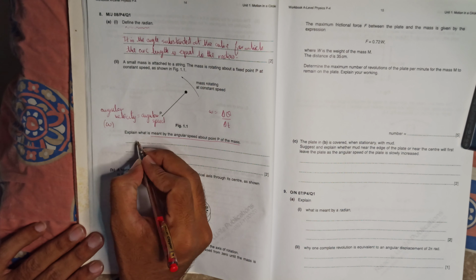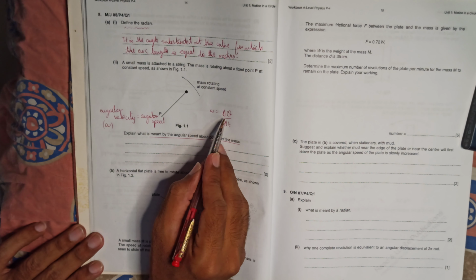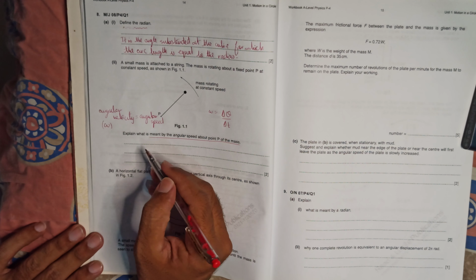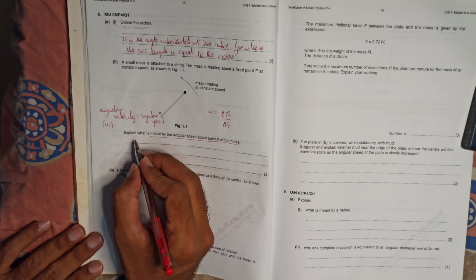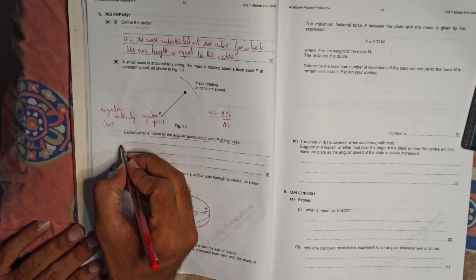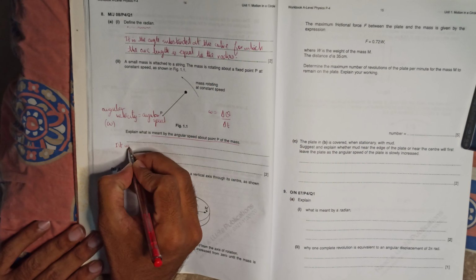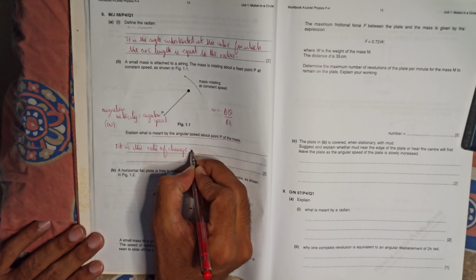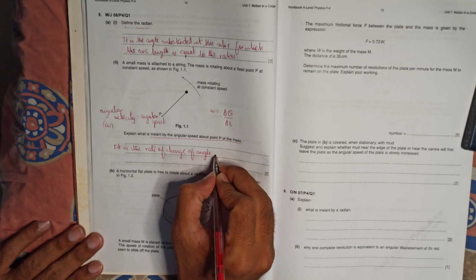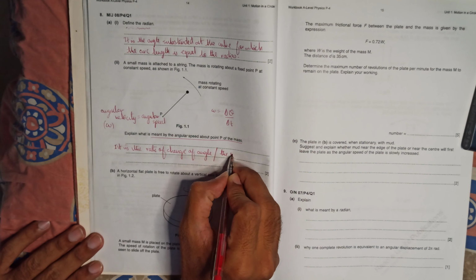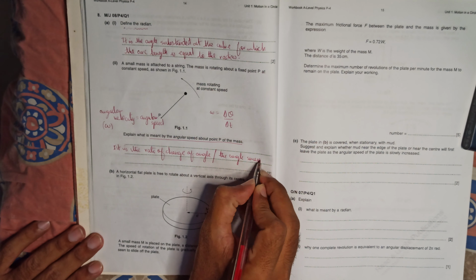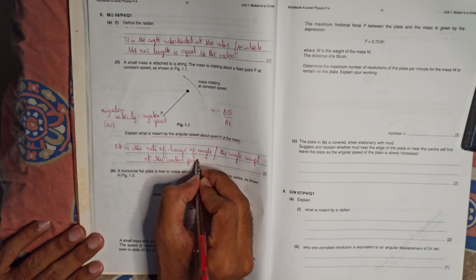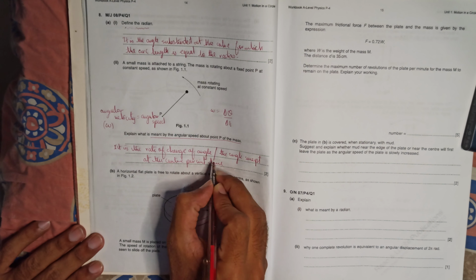So we can only write that what is meant by angular speed about point P of the mass. We can write that it is the rate of change of angle per unit time, या बल्कि rate of change of angle बोल दिया तो मुझे per unit time नहीं, or the angle swept at the center per unit time. मैं दोनों बातें लिख दे रहा हूँ. So it is the rate of change of angle or the angle swept at the center per unit time. That's it.